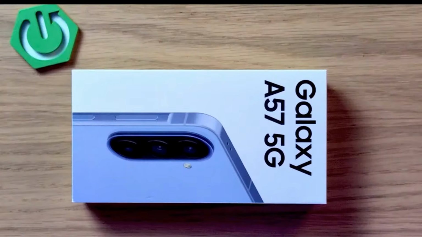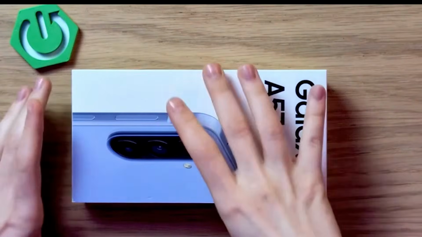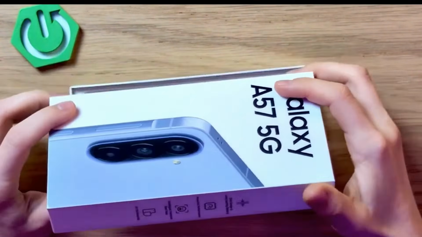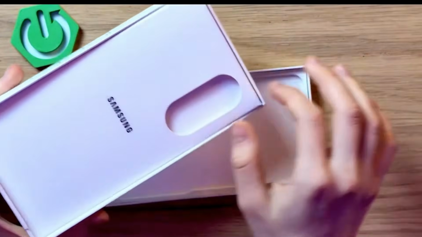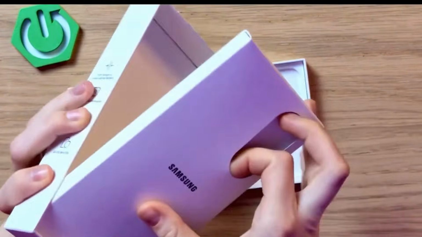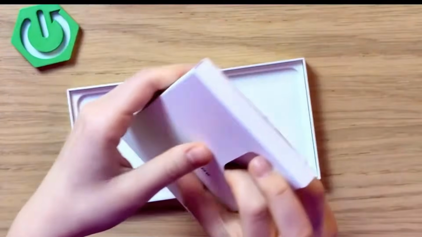Wired charging has also remained at 25 watts. Xiaomi and Motorola in the same class have long been offering 67 and even 120 watts. Samsung has kept 25 watts in the A series since 2021. In the European versions of the A57, only the smartphone and a USB-C cable are included in the box.